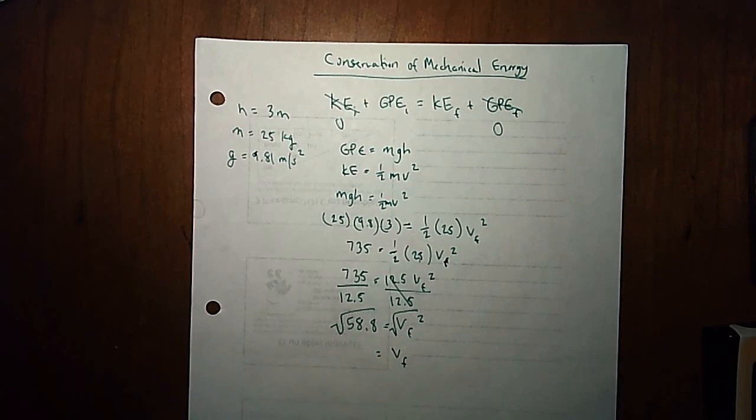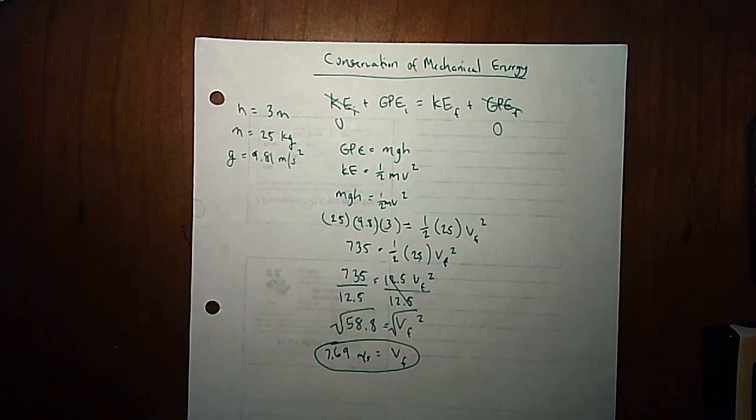The square root of 58.8 is 7.69. And of course, that's going to be meters per second. So there we go. That's our answer, 7.69 meters per second.